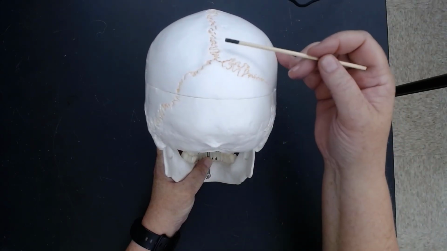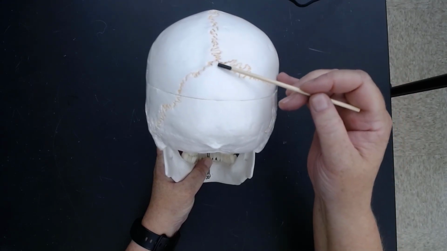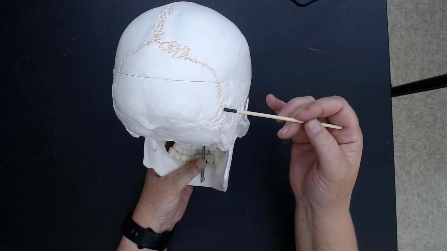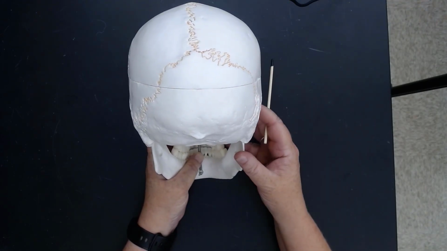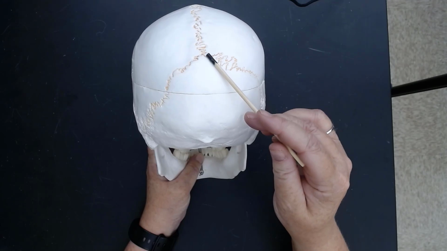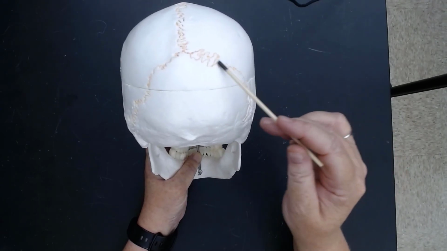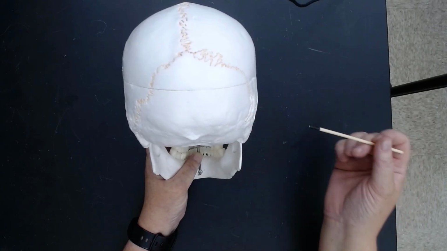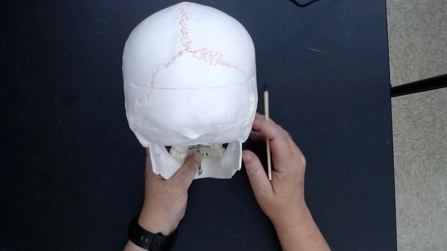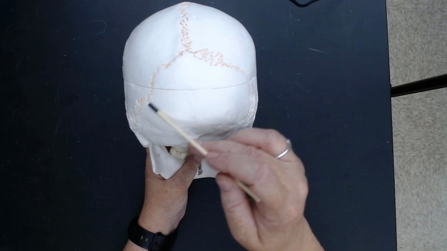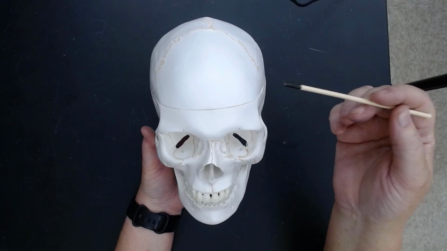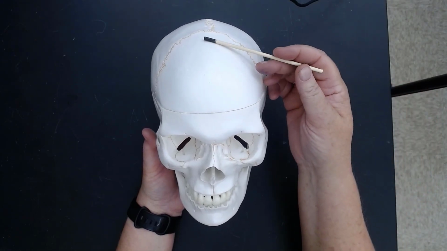Okay. The last suture you need to know is on the back, and this suture runs from here up here. This is that sagittal suture, and then it runs back down. Okay. So this is the lambdoidal suture, and it's called lambdoidal because it looks like the Greek letter lambda, which looks like an upside down Y or a triangle for capital. So the lambdoidal suture.